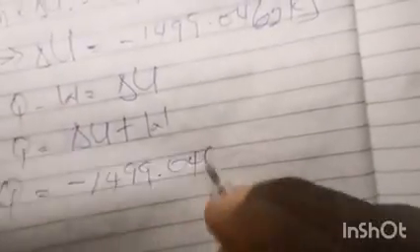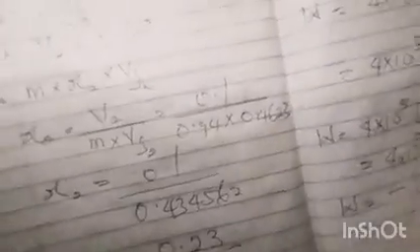Heat transferred is equal to the total internal energy, which gave us minus 1499.0462, plus work done, and we obtained work done as minus 160 kilojoules.